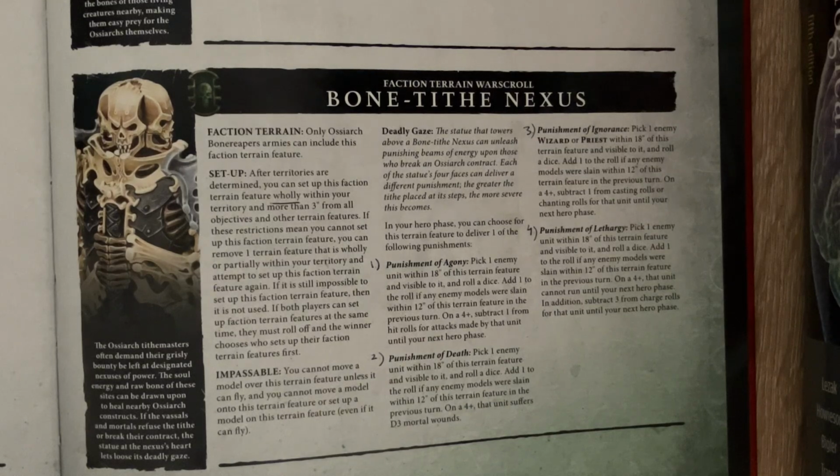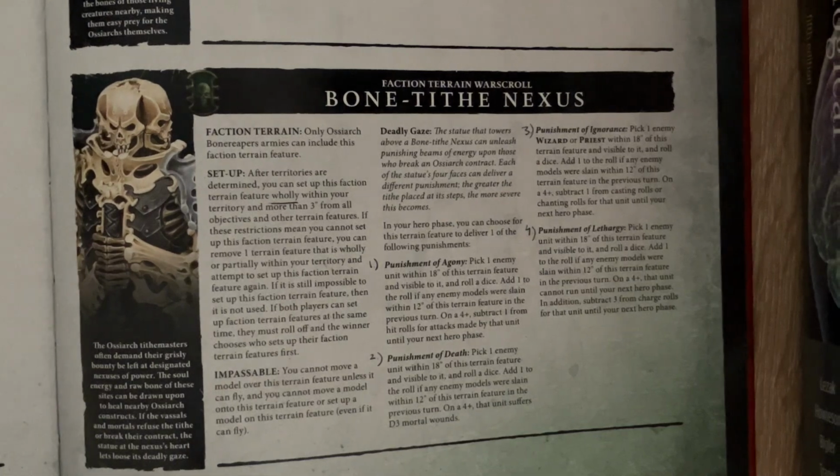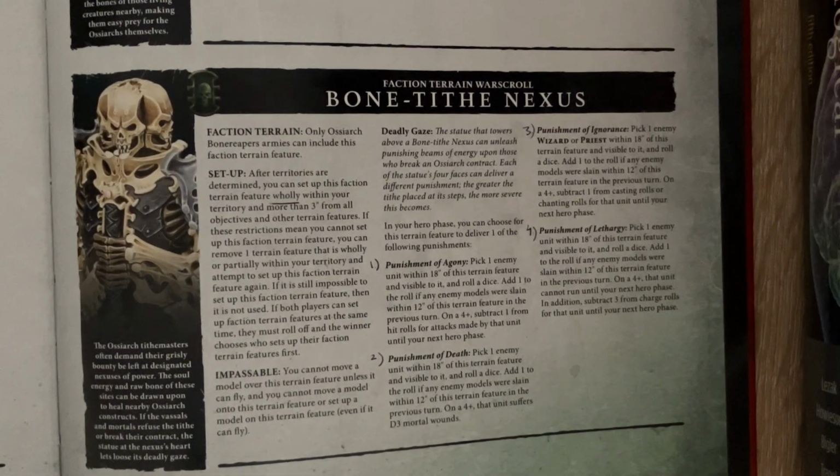Okay. I see a couple things here. One, adding 1 for enemy models that were slain within 12 inches in the previous turn requires you to be on top of things in order to know that this needs to be marked, because we're not usually keeping track of exactly where models died.